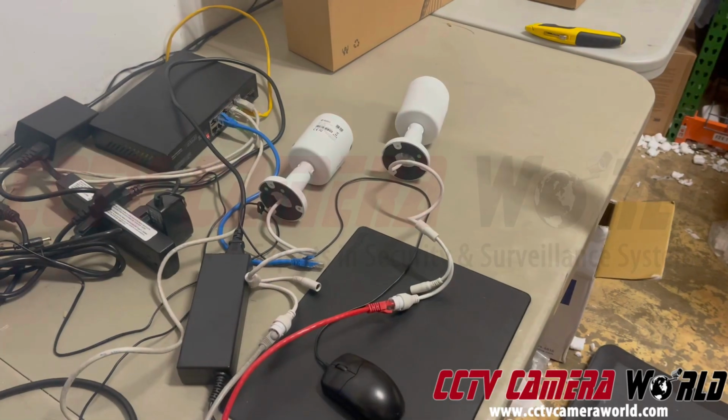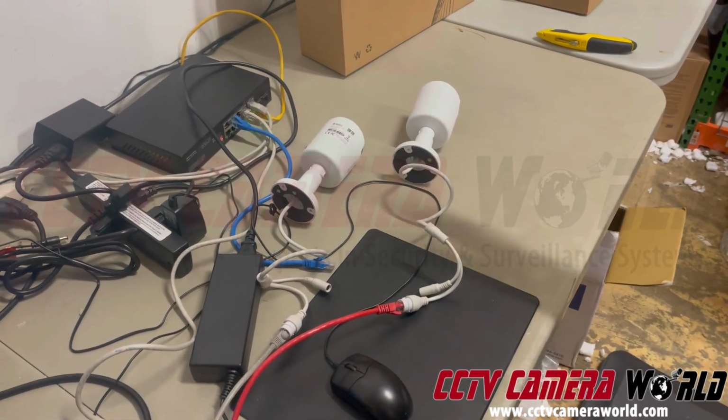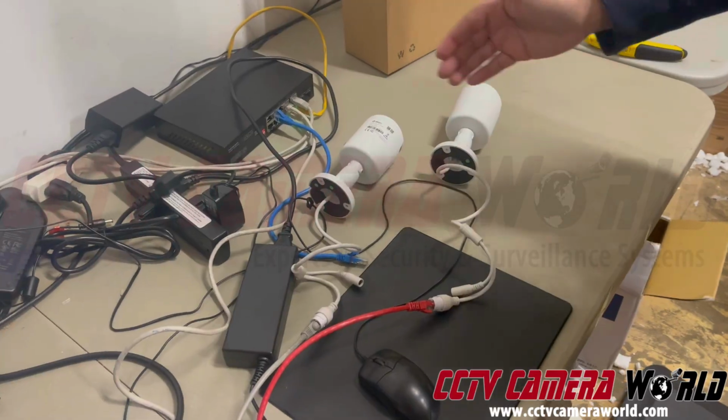We're going to show you how to change the order of your ONVIF cameras that are connected to an Avalonix Premium Series NVR.